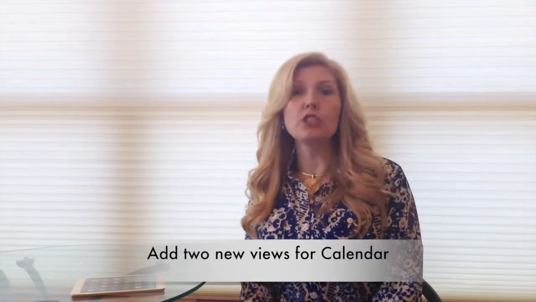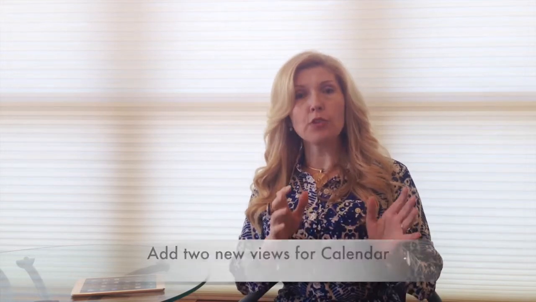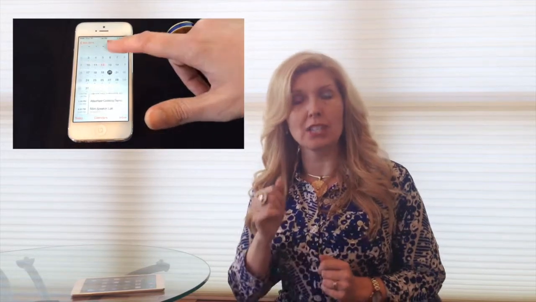Looking at features you probably will notice, the first is in Calendar. Calendar now includes a couple of new display options. A new display option for the month view will allow you to actually see the events that are happening on any particular day you have selected in that month view.